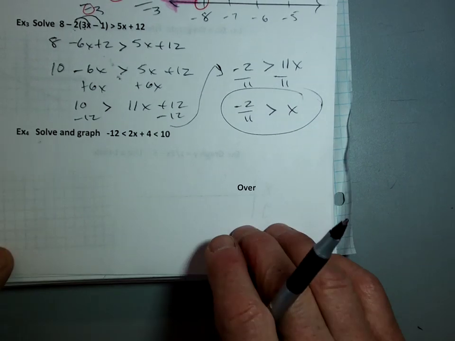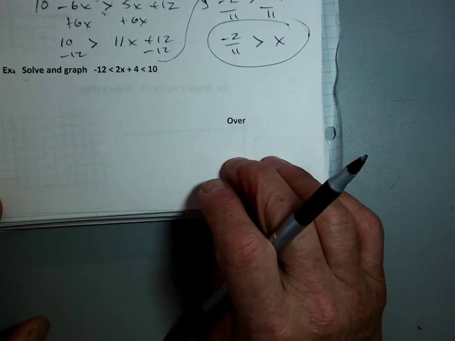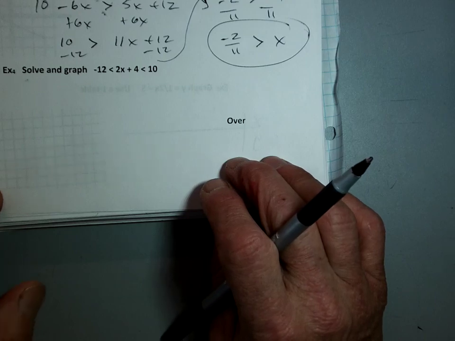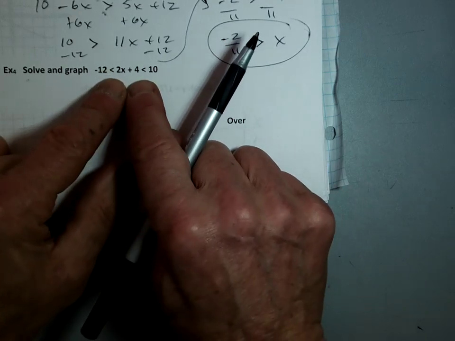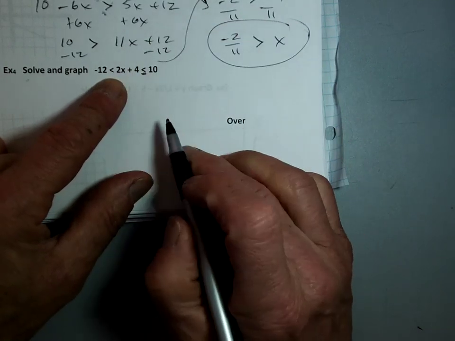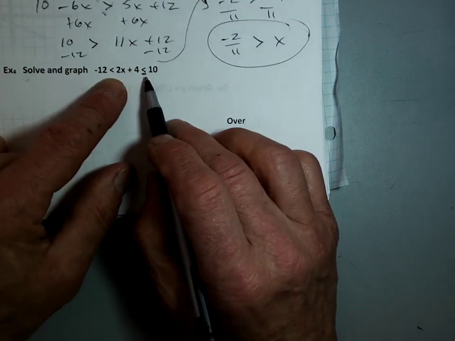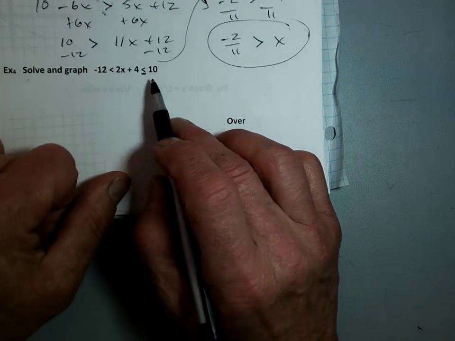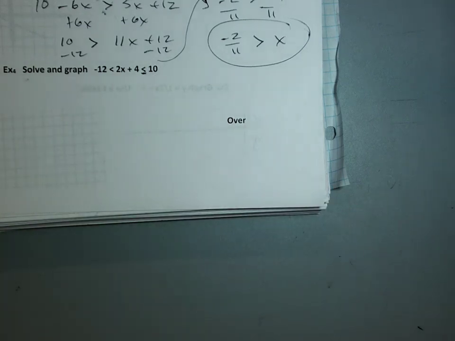Okay, now number 4 is a compound inequality. So what I have is two signs, right? Let's make this better. Let's make this one equal. I should have done that. So when we get done, we'll have an open circle and a closed circle, right? Let's just make that equal. Okay, let's solve. So I'm going to solve both sides at the same time. You guys okay with that?